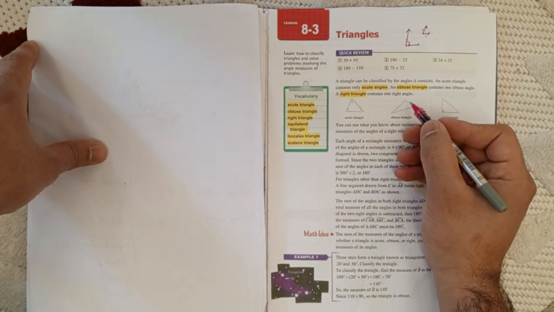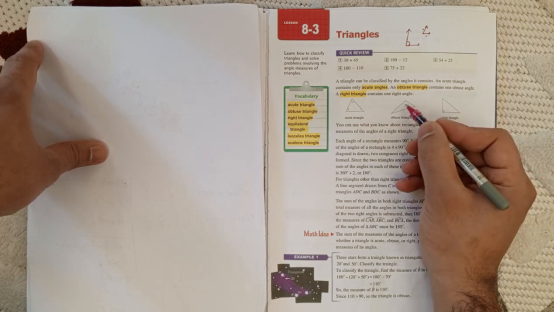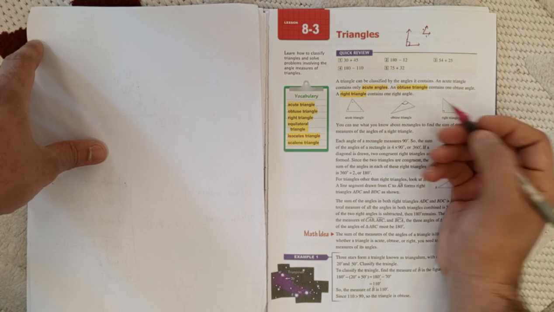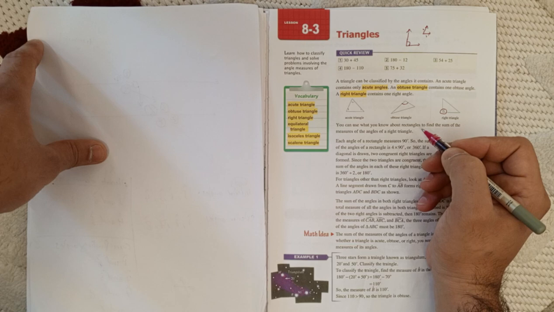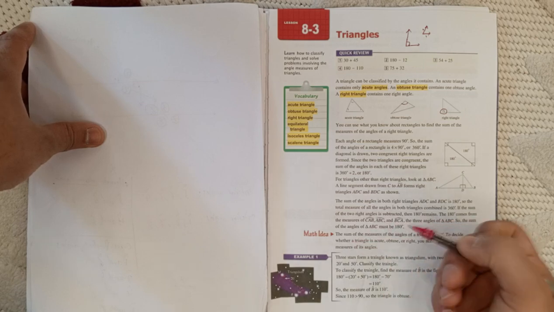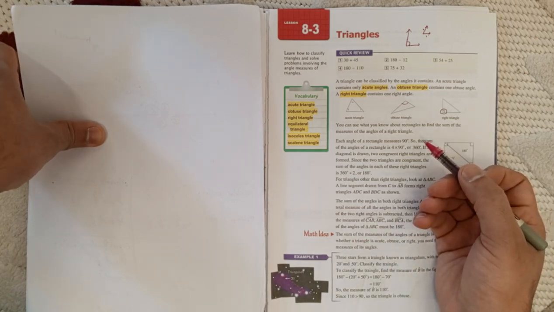Obtuse triangle: the angle is more than 90 degrees and less than 180. Look at this angle, it's more than 90 degrees. The right angle is very easy, it has a small square, so that's why it's a right triangle. A triangle can be classified by the angles.